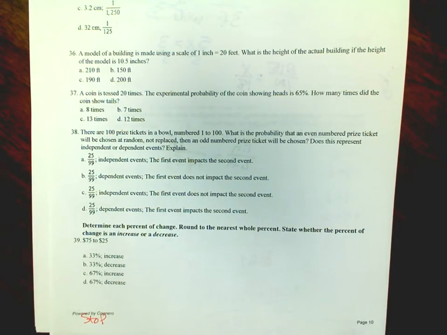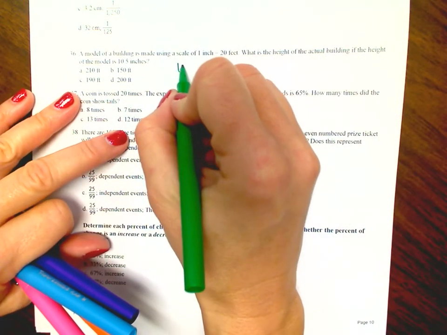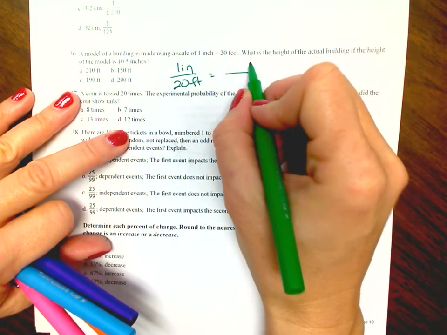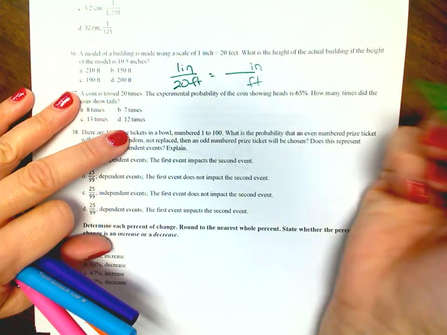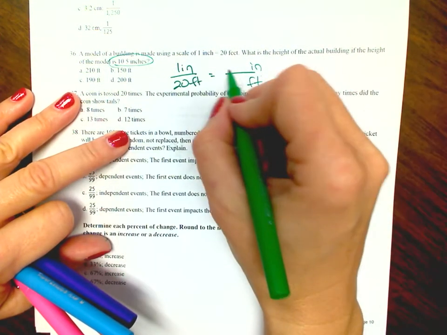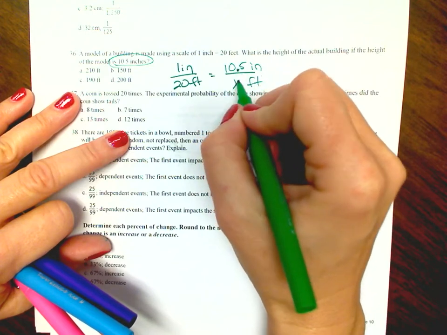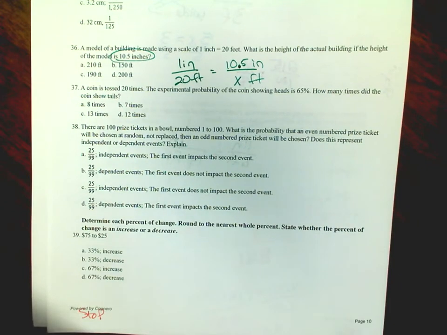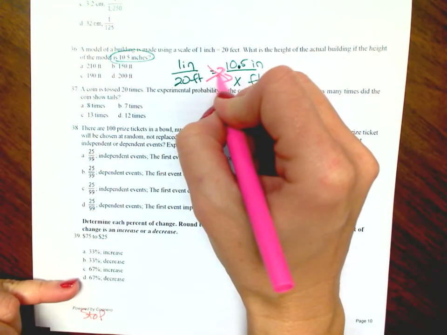Number 36. A model of a building is made using a scale of 1 inch to 20 feet. What is the height of the actual building if the height of the model is 10.5 inches? So kind of what we've been doing. 1 inch, 20 feet. And convert over so you know where to put your numbers. And the model is 10 and a half. How many feet is that? You can do your cross product.